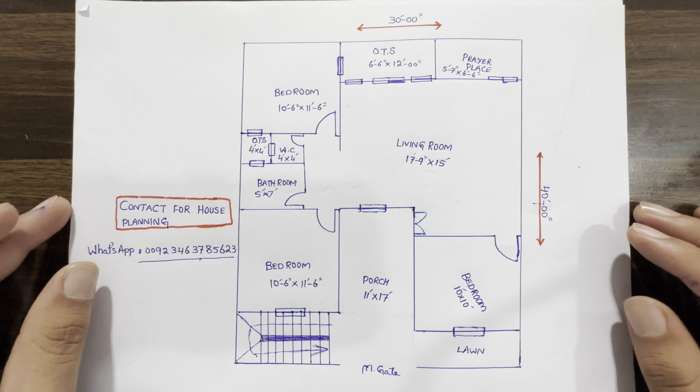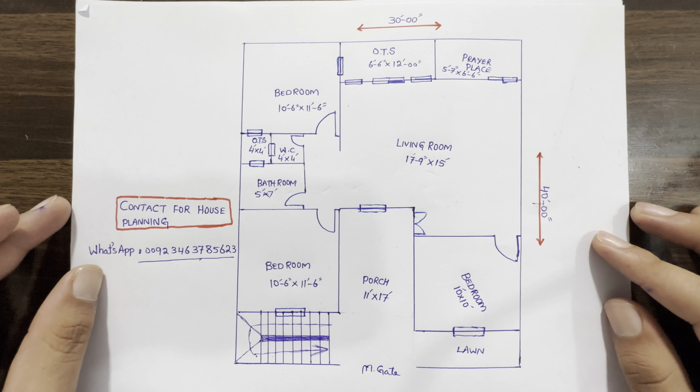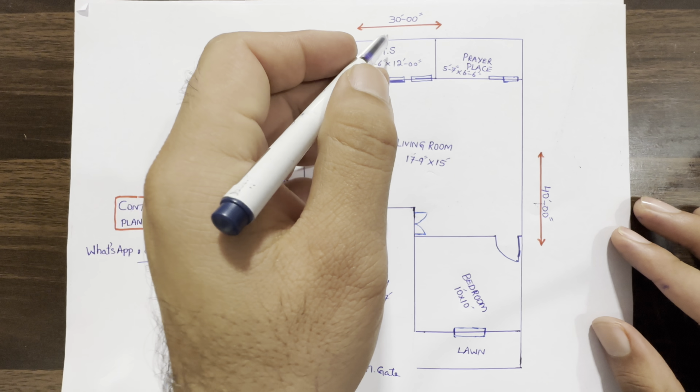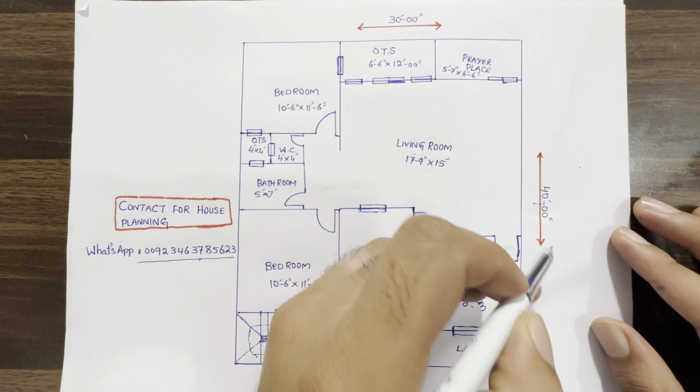Today in this practical video, I will guide you step by step how to make a small house planning in the dimensions of 30 by 40 feet.